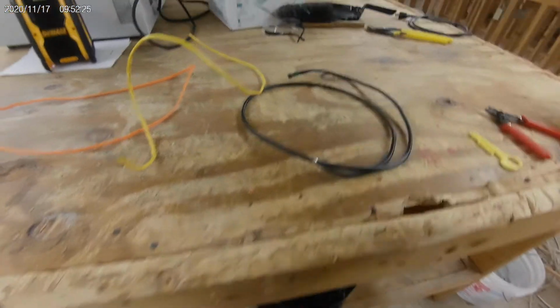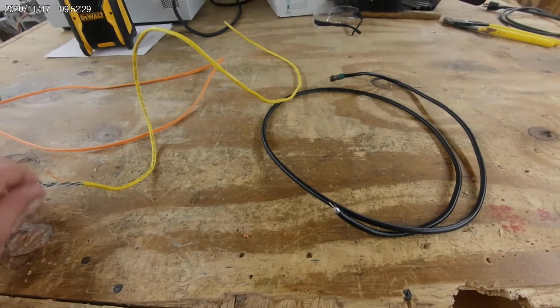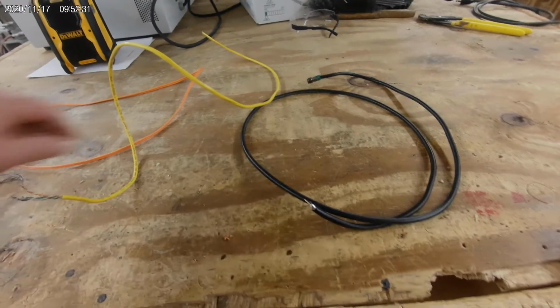All right, today's lecture is going to be on telecommunication cable. These are the cables that carry data.